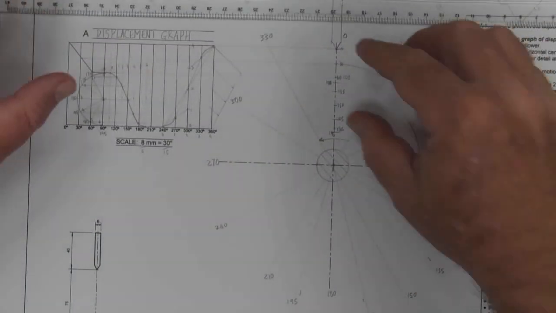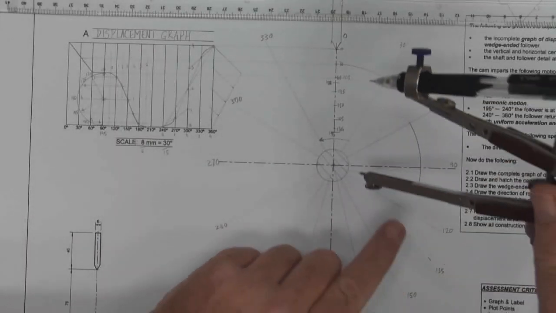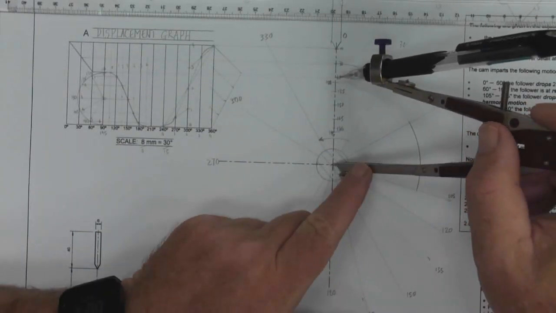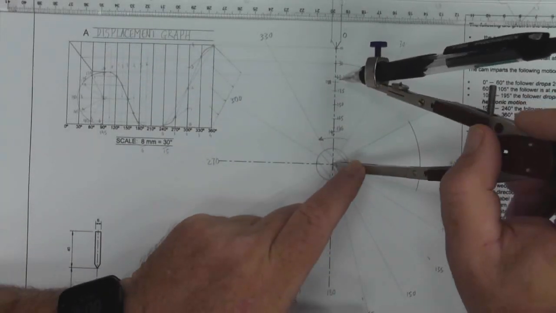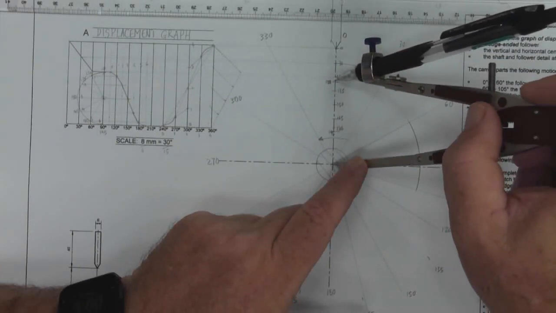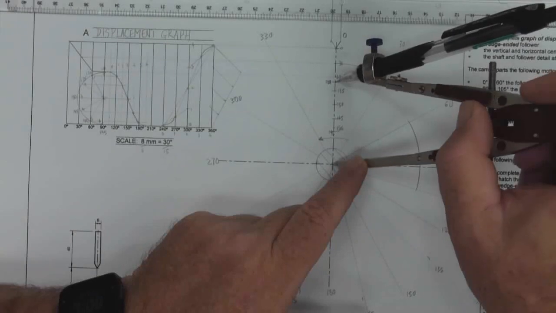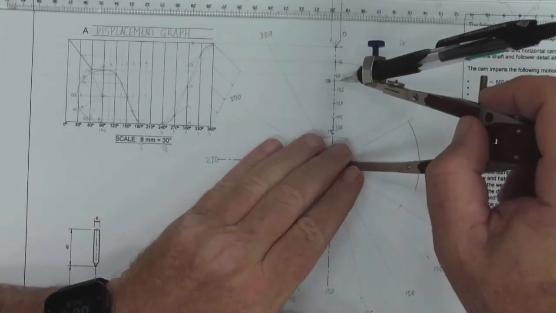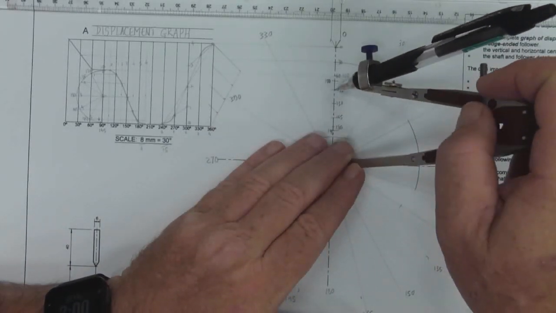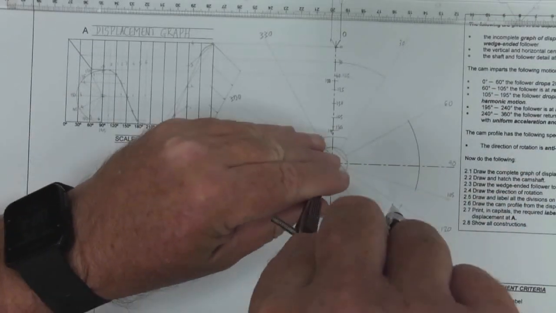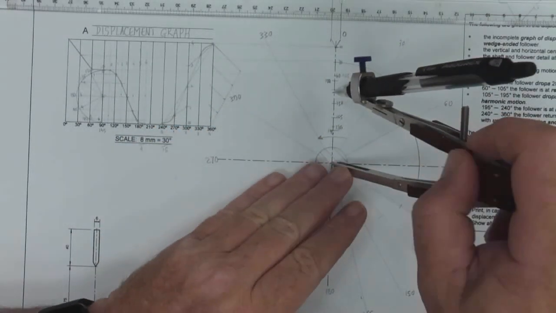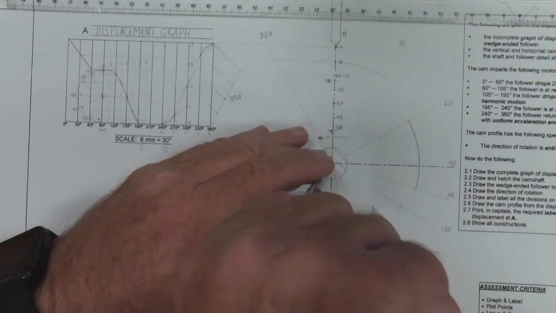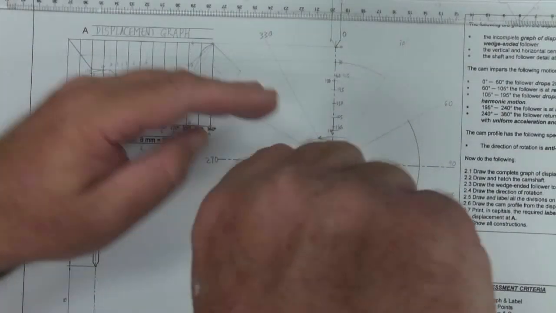Now I'm going to stop there. I don't want to clutter that up too much at this stage, so I'm going to transfer my arcs now. So I'm going to my next point here at 120. So I line up 120 again. I'm just going to make a mark at 120. Next point at 135. Make a mark at 135. Bring it down to 150. Make my mark at 150.